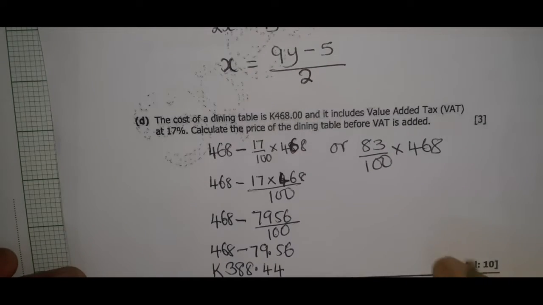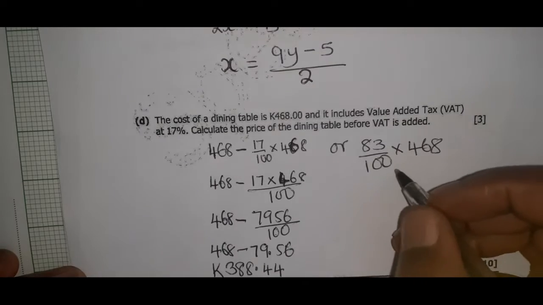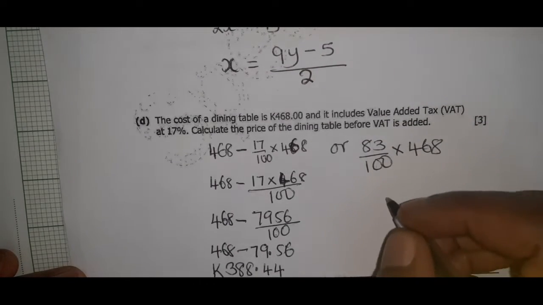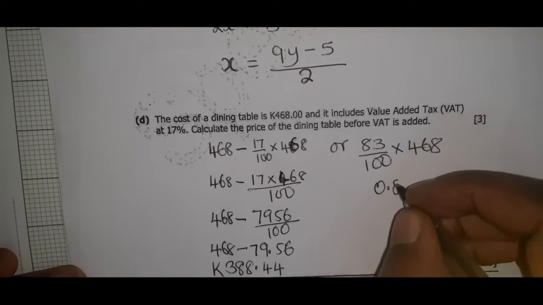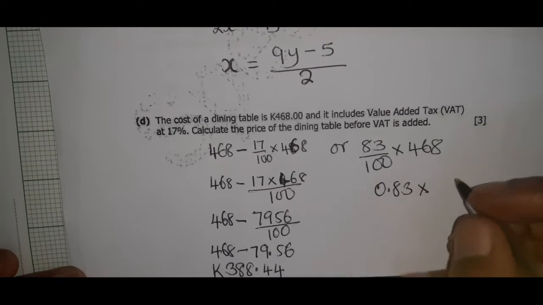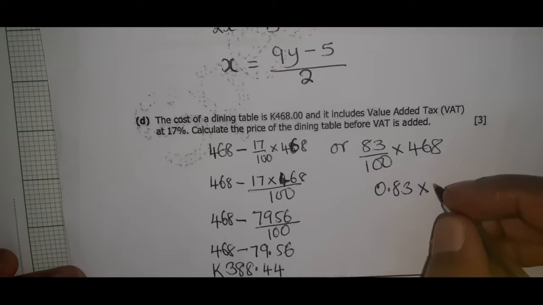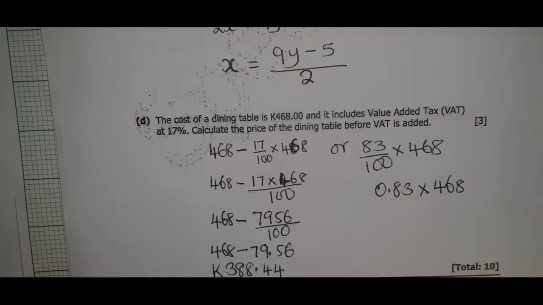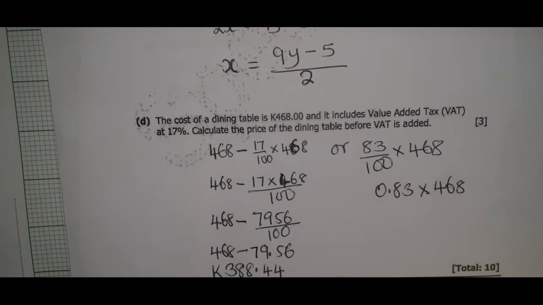Then on this side, if you want, you can also say, let me divide this part first. When you divide this part, you get 0.83. 0.83 multiplied by 468. Let's multiply that one.